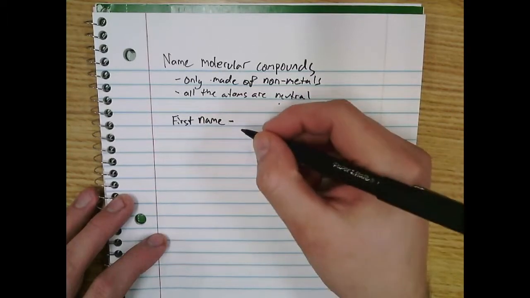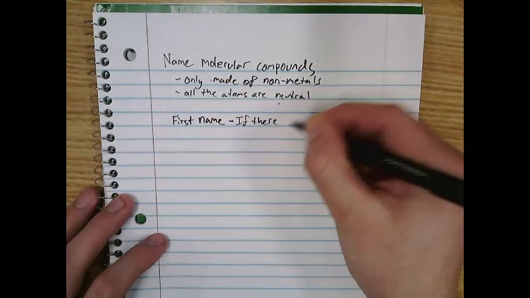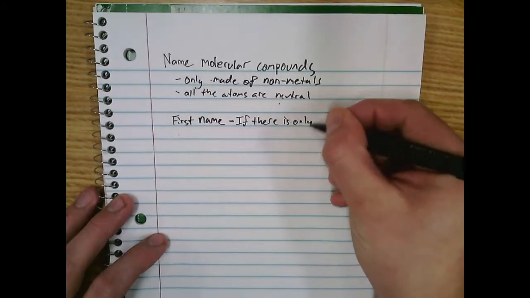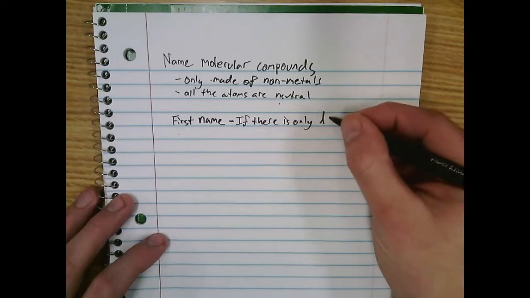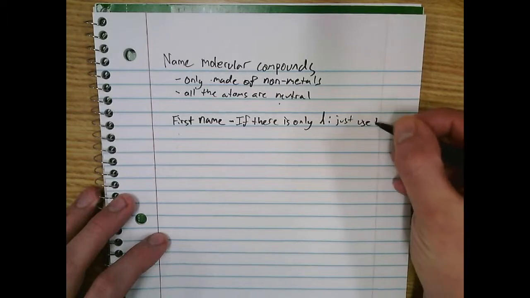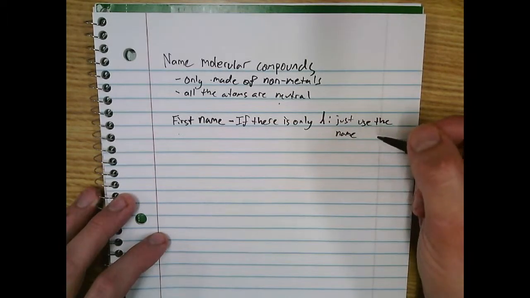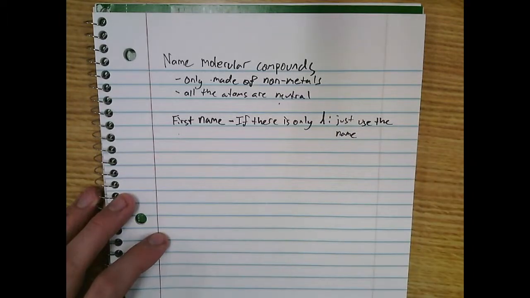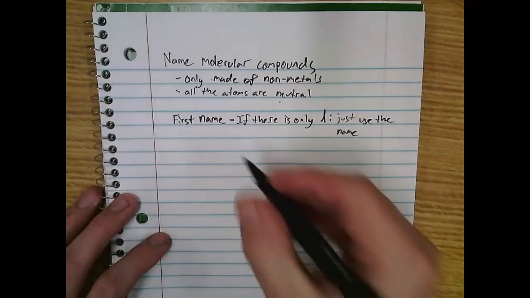If there is only one, just use the name. So for example, like carbon dioxide, there's only one carbon, so we just say carbon dioxide.